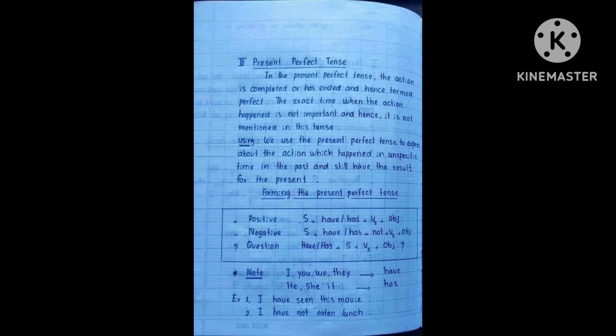If the subject is singular, we always use has, and if the subject is plural, we will use the have form. For negative sentences as well, it goes the same. The format is subject plus have or has plus not plus V3 form of the verb and object.